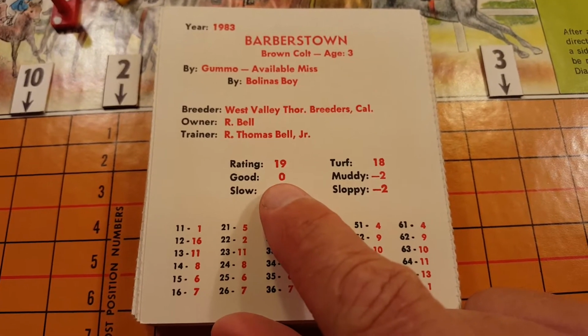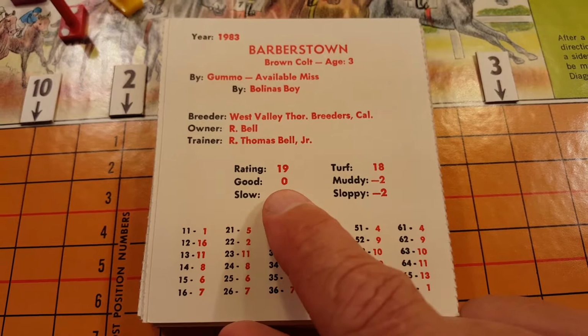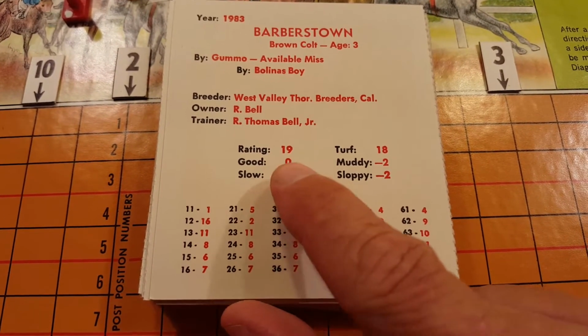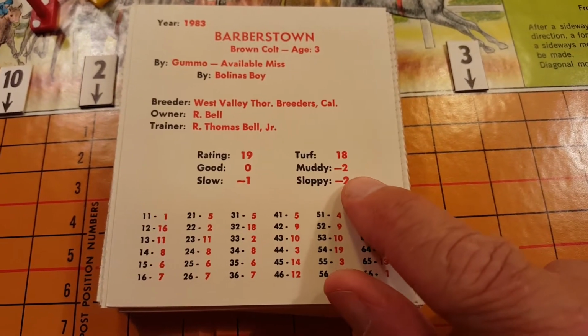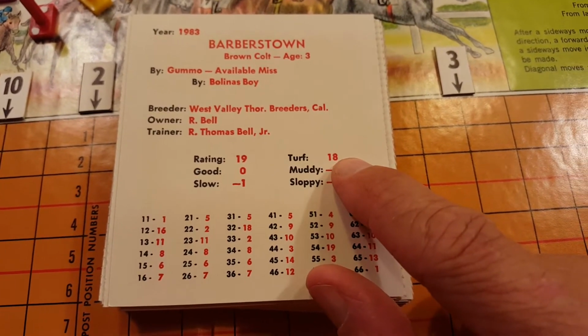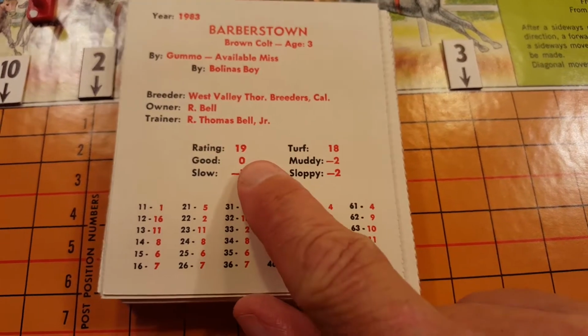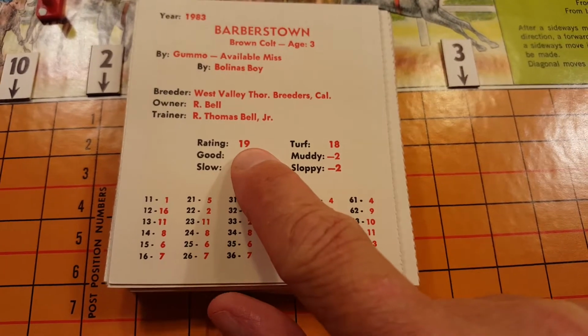For anything else, like good, some horses have a negative, and you would subtract from 19. If it's slow, you're going to subtract 1 from 19 on this horse. It varies from horse to horse. Turf rating is 18. Muddy, -2. It's all going to be from this number. Sloppy, -2 from that number.